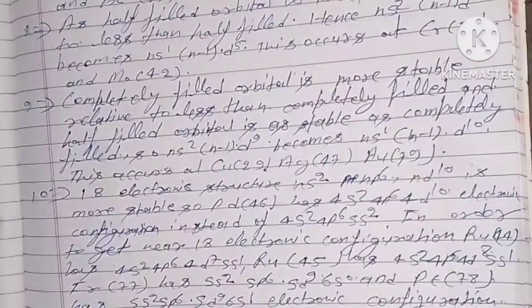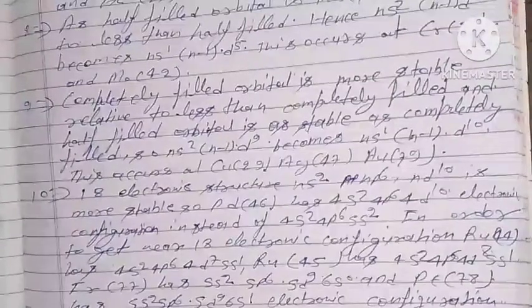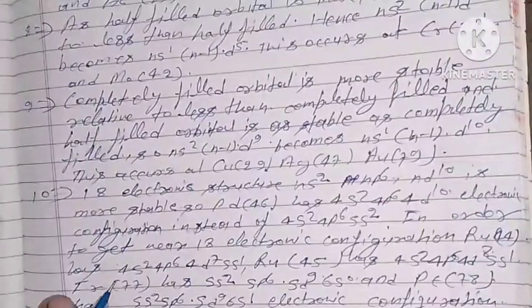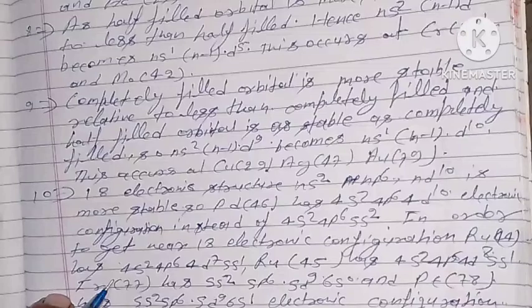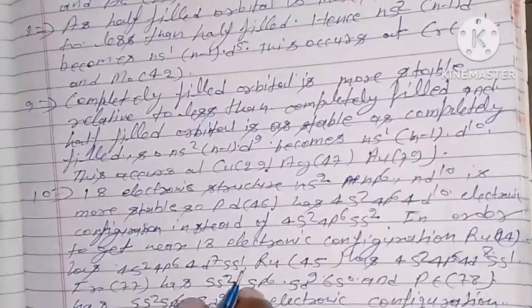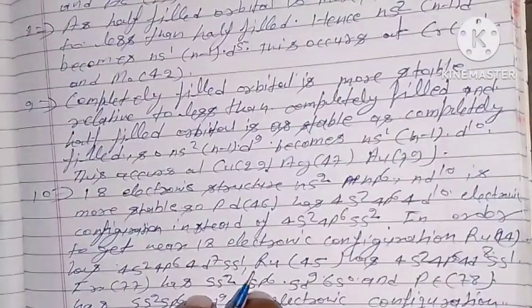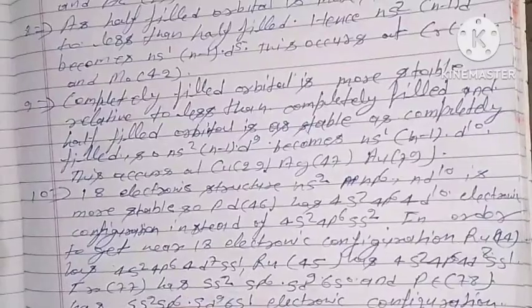That was the electronic configuration of elements. In the next heading we will study the effective nuclear charge. Okay, thank you.